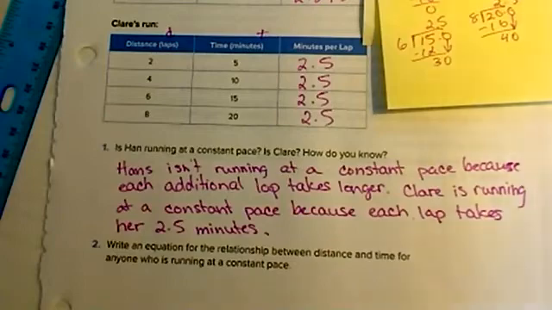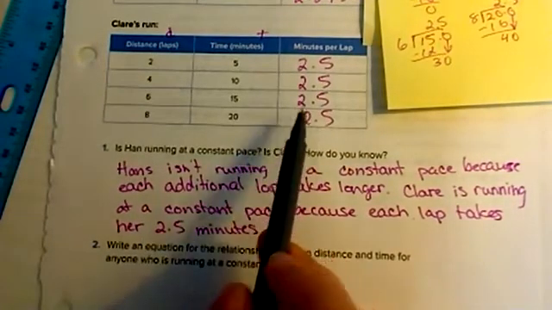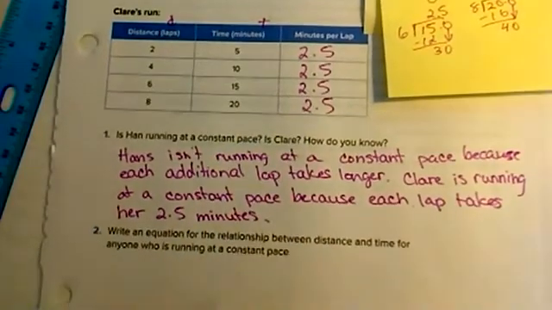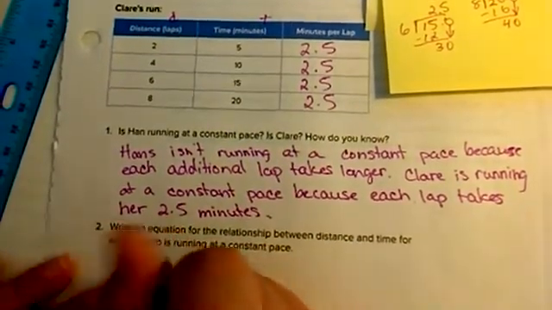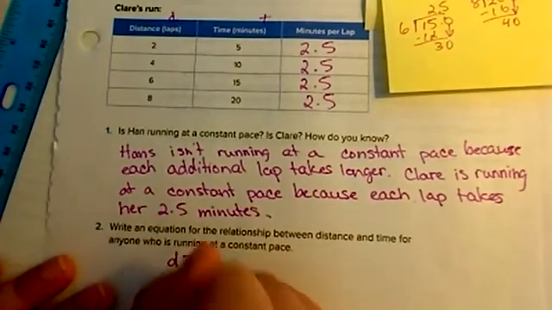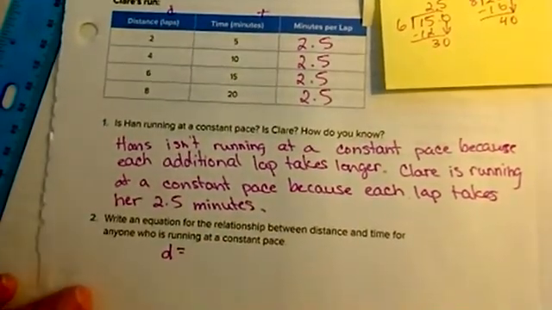So now we've got to figure out what is Claire's constant pace. Well, we already solved for that. It's 2.5. So her distance is going to depend on how long she's running.